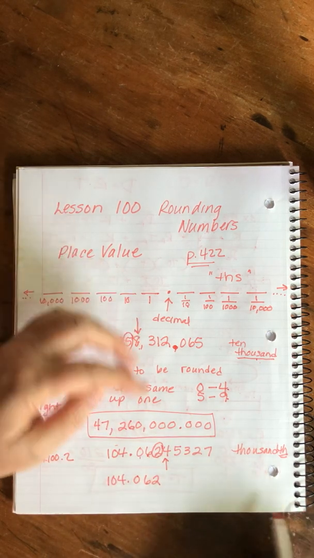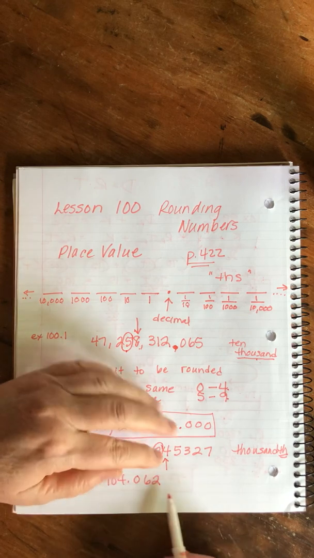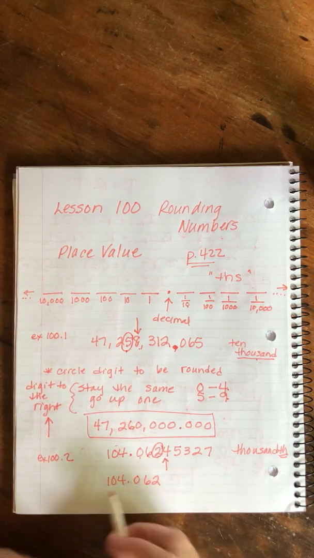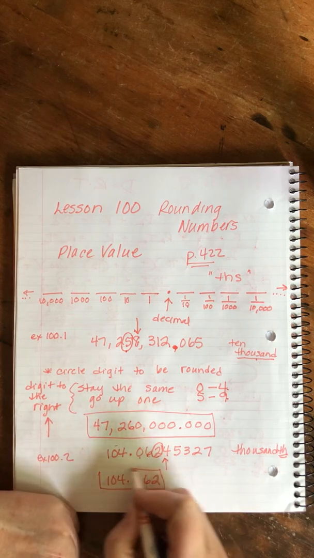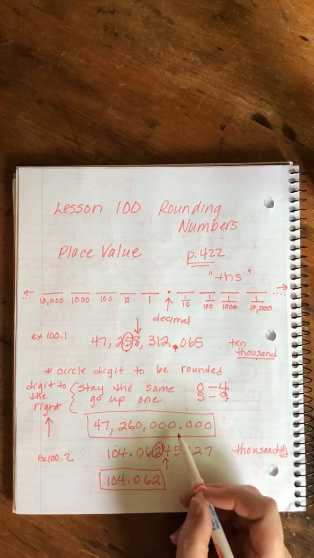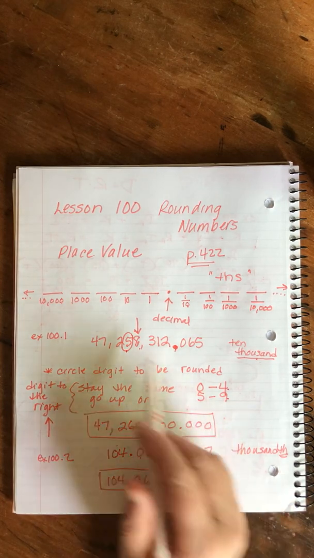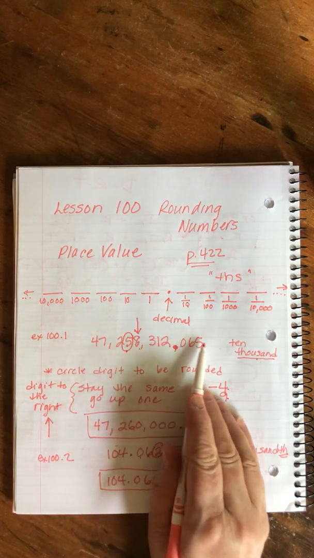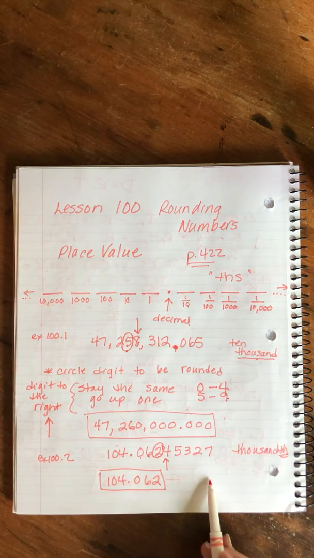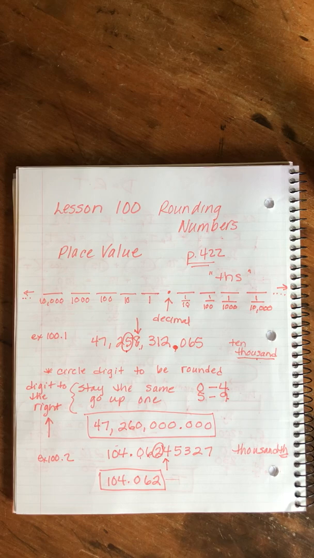104.062. And then when we're in decimal land, we don't usually write the zeros out. We just drop the zeros. We just show the number exactly like this. And we could have done the same here. We didn't need to show those zeros there. I did that just to be super clear to you that everything after the rounded digit fades away. And the same thing here, we just drop them off. We rounded to the nearest thousandth, and we're done.